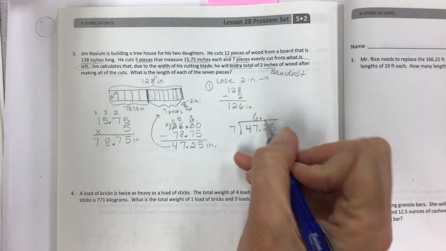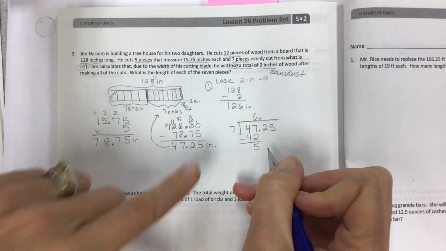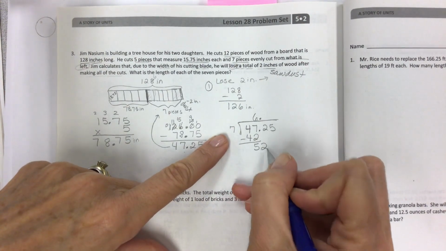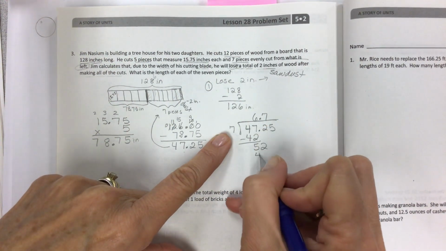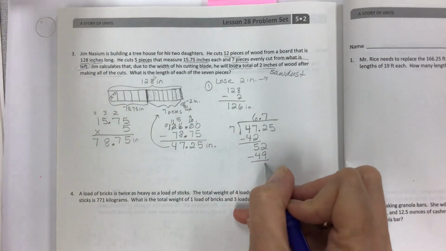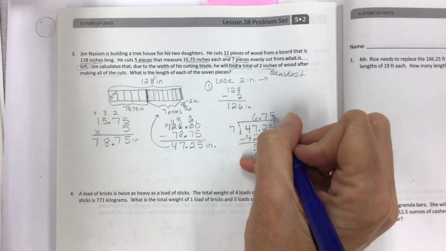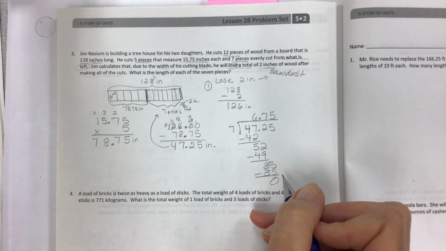We know that 6 times 7 is 42. And when you subtract, you'll have less than 7. And then you can bring down the 2 and have 52 divided by 7. But 7 times 7 is 49. You should know your facts. It'll help you a lot. And then we end up with 35. And that gives us 35. And we have 0 remaining.